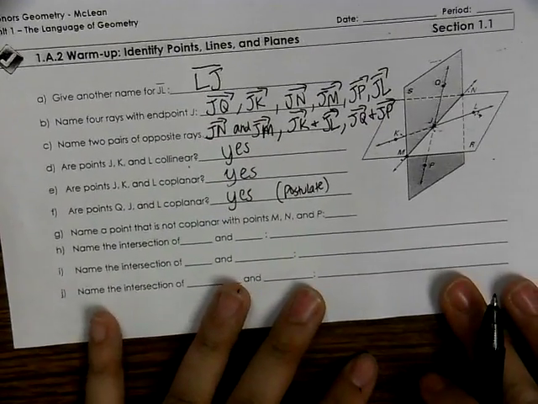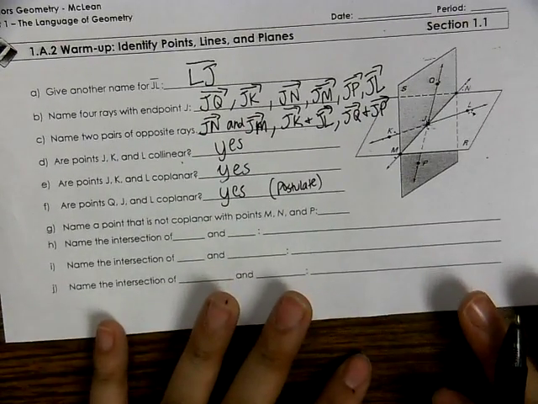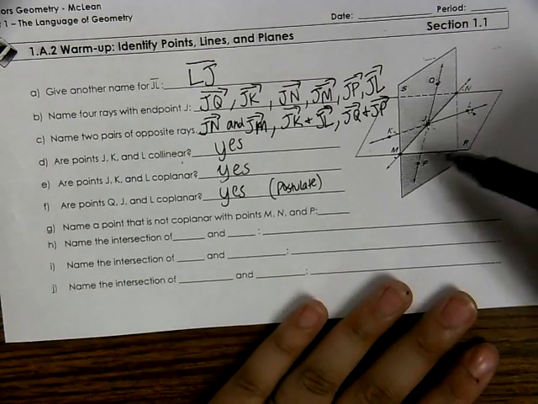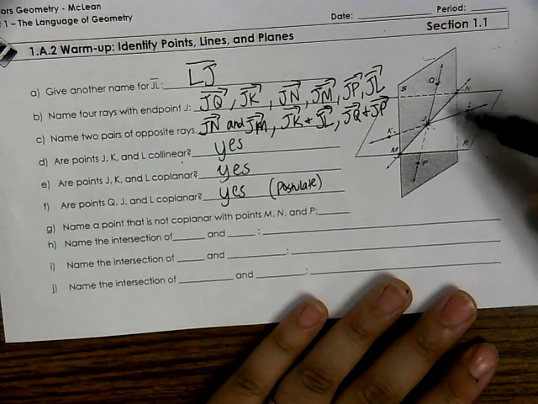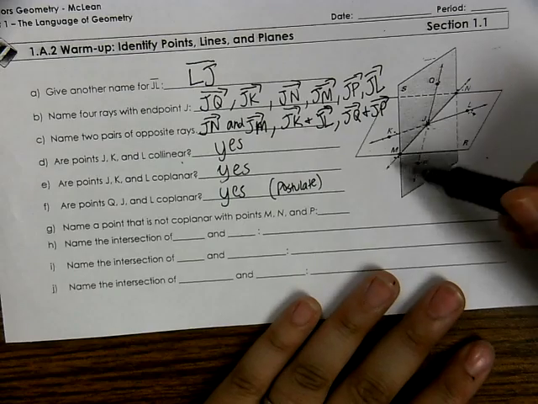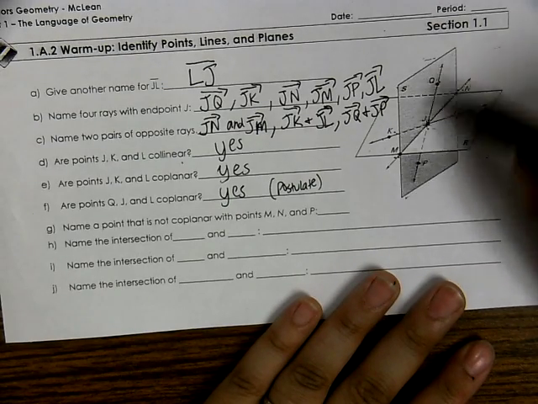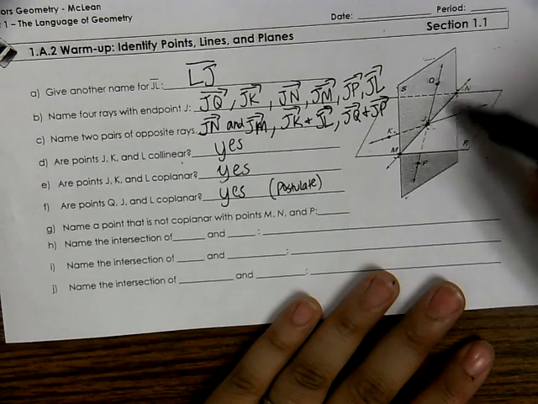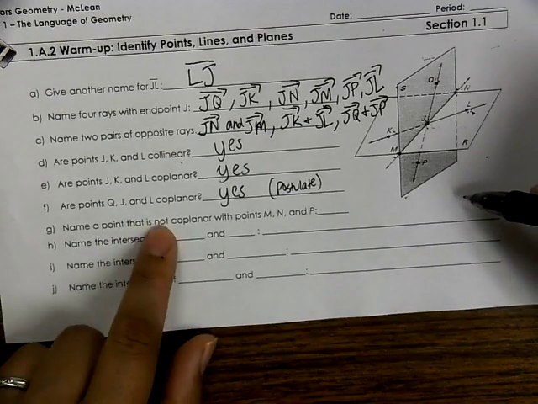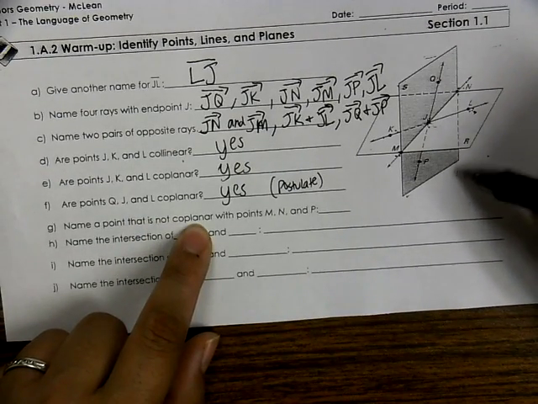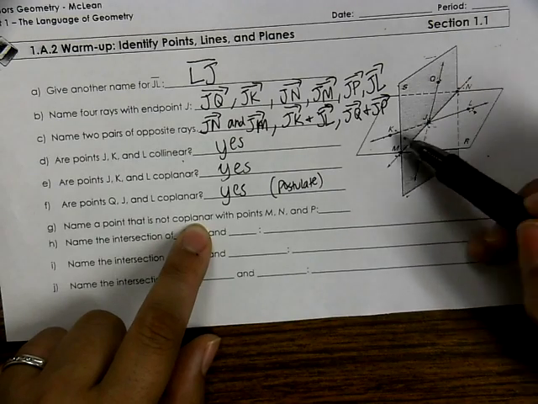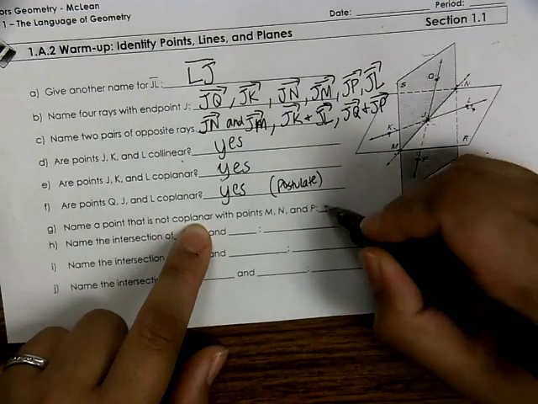Alright, letter G. Name a point that is not coplanar with points M, N, and P. So here's M, N, and P is not on. If you're looking at the plane that it's on, we're talking about this plane here. M, N, and P are all on plane S. But we're saying not coplanar, so we need to pick a point that's not on plane S. So you could pick point K or point L.